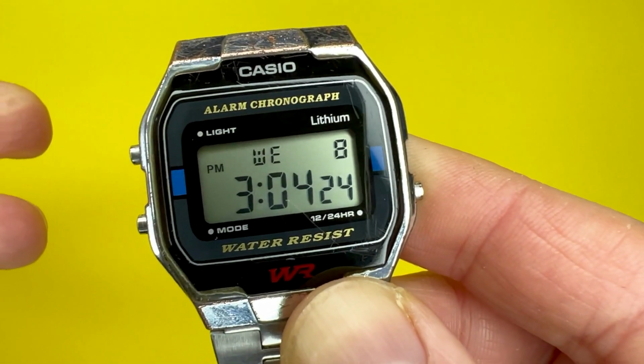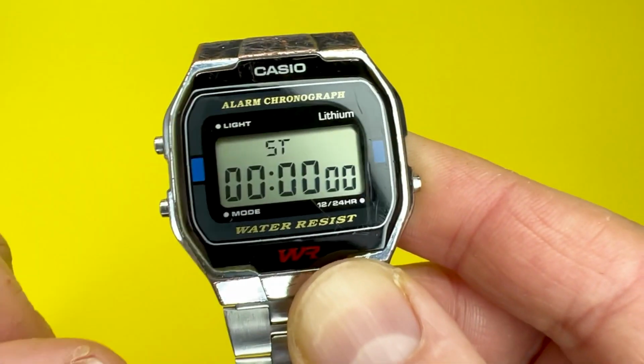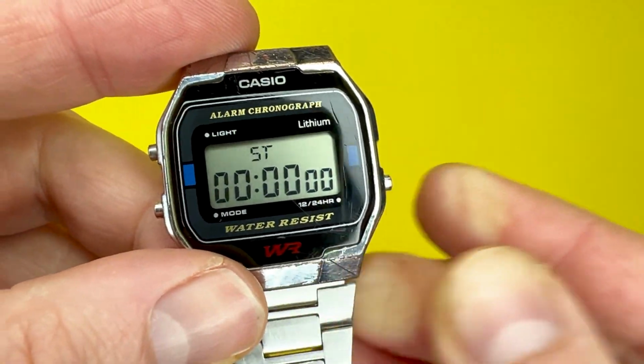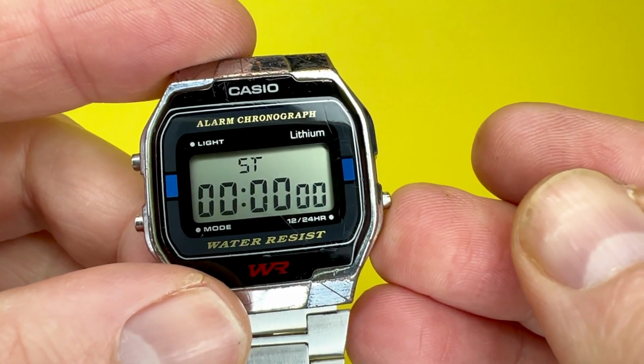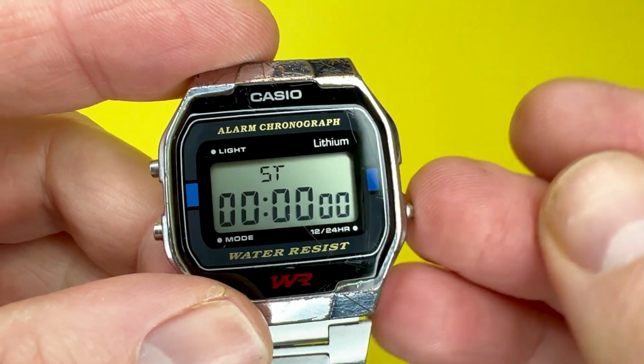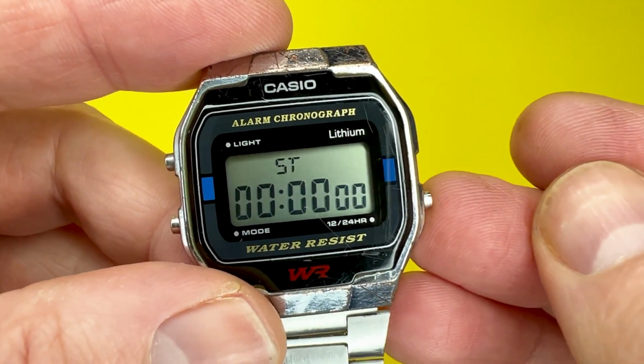So the next function we're going to talk about is the stopwatch. So if we just move along to the stopwatch. Now this stopwatch will measure an elapsed time in hundredths of a second. It'll also do a split time feature. It also features what would be known as first and second finish times.